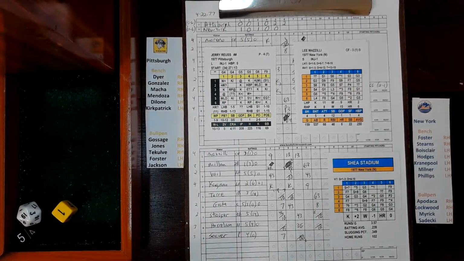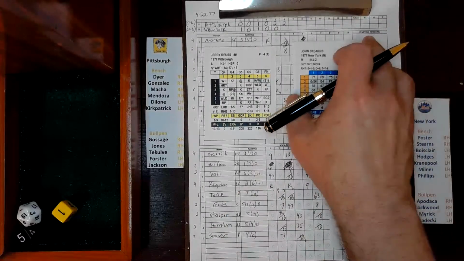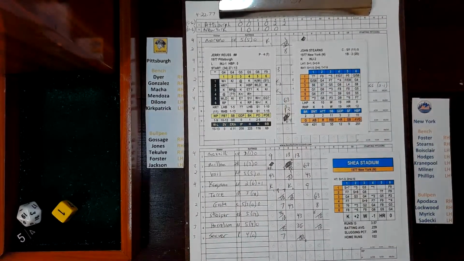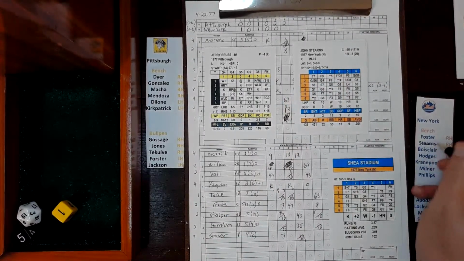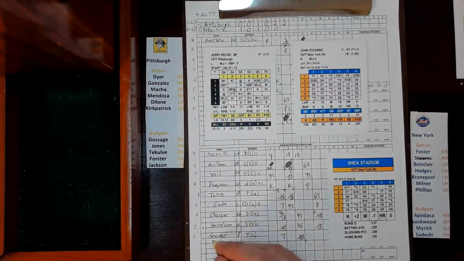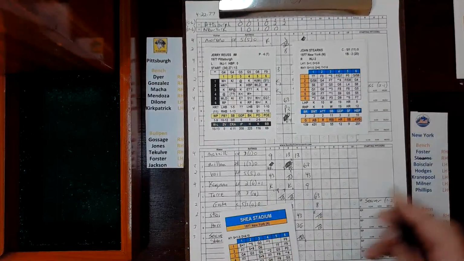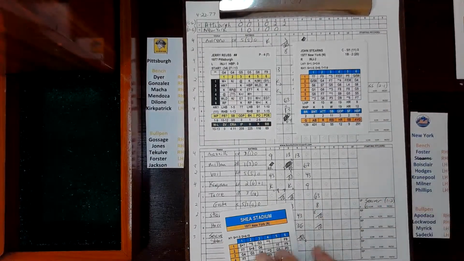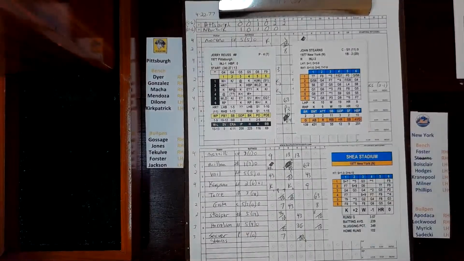Let's see. Stearns, 251, much better hitter. Go with Stearns. Pinch hit for Seaver. So we close the book on Seaver. He went 6 innings, and we'll do the totals after the end of the inning.